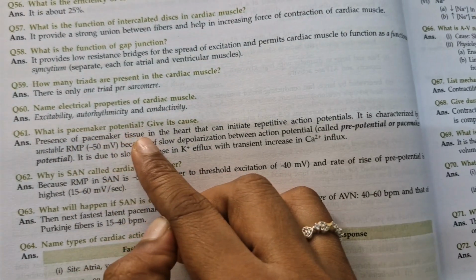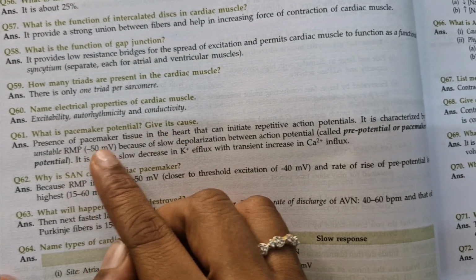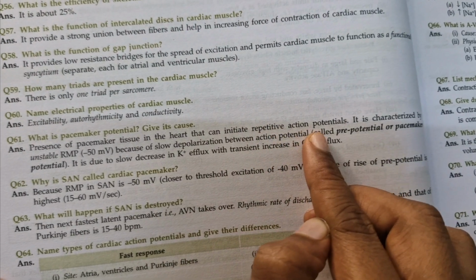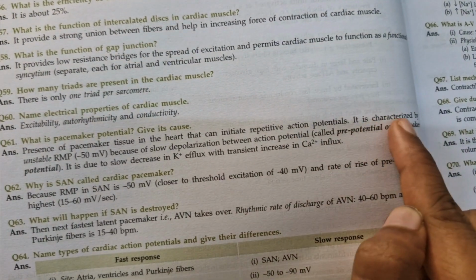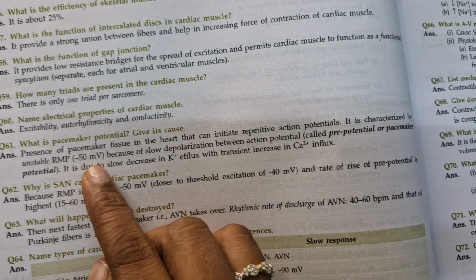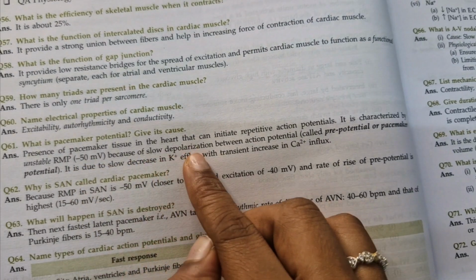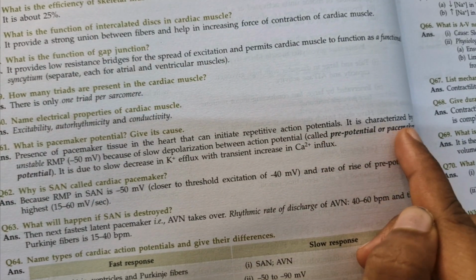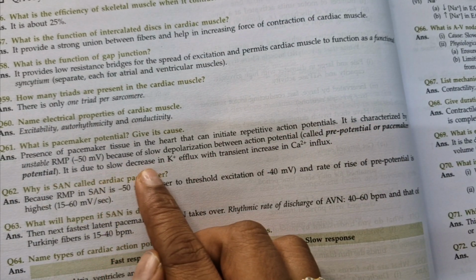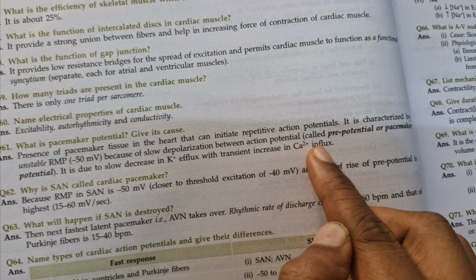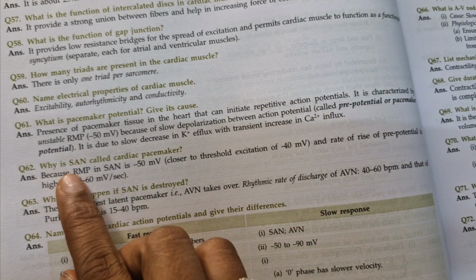What is pacemaker potential and give its causes? It is the presence of pacemaker tissue in the heart that can initiate repetitive action potentials. It is characterized by an unstable resting membrane potential, that is minus 50 millivolts, because of slow depolarization between the action potentials, called pre-potential or pacemaker potential. It is due to the slow decrease of potassium efflux, which transiently increases the calcium influx.